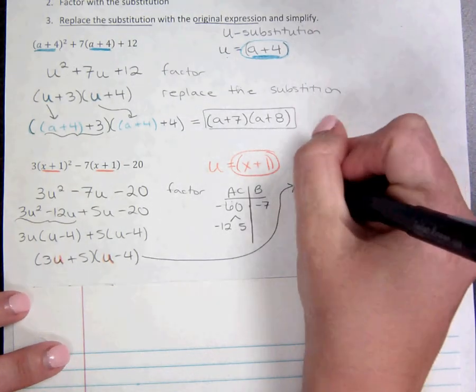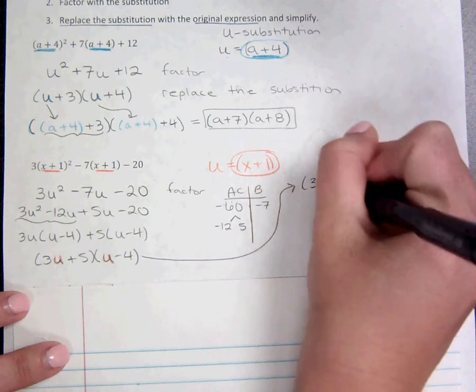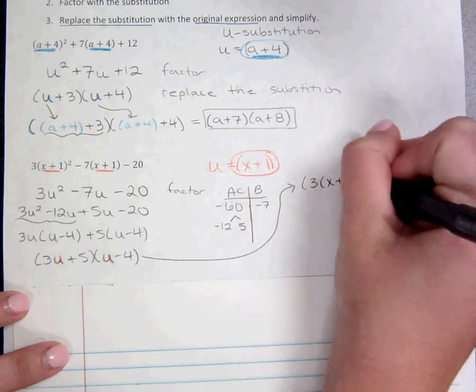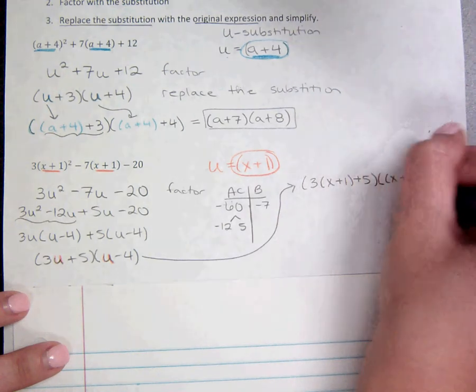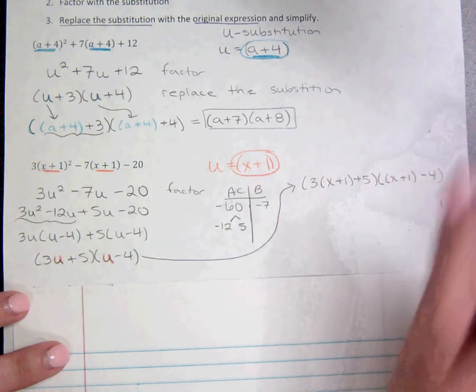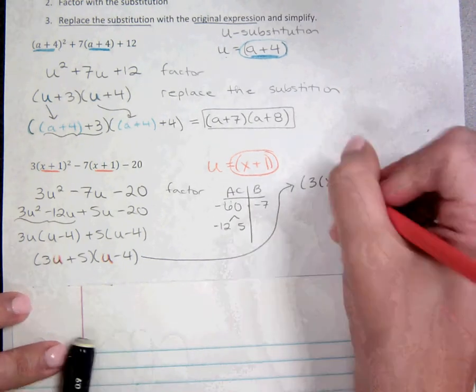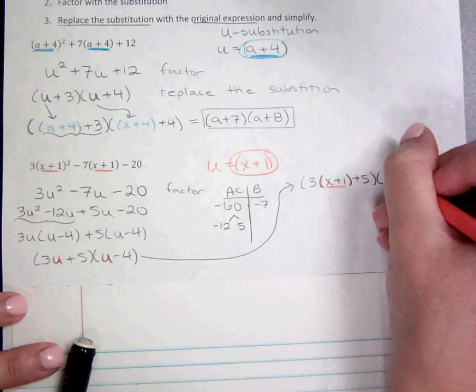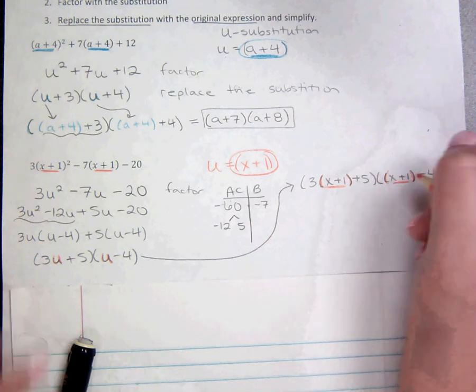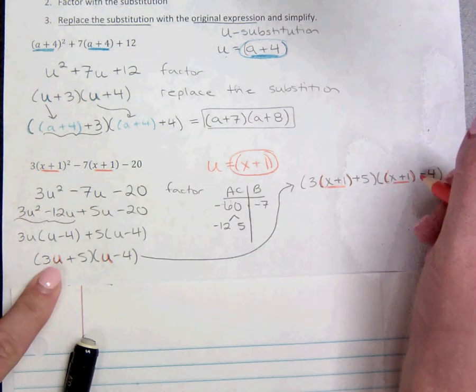So we're going to have 3 times x plus 1, and then plus 5 times x plus 1 minus 4. That looks a little messy. Again, colors can really help. If you want to color code, you replace the u down here with x plus 1 over here.